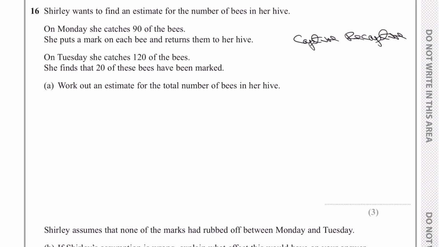Okay, so work out an estimate for the number of bees in the hive. Well, the catch is 90 bees on the Monday, so it's 90 out of the bees that are available in the hive, which is, let's call it X. Okay, so on Tuesday she catches 120 of the bees and finds that 20 of these bees have been marked. So that's therefore 20 out of 120 have been marked.